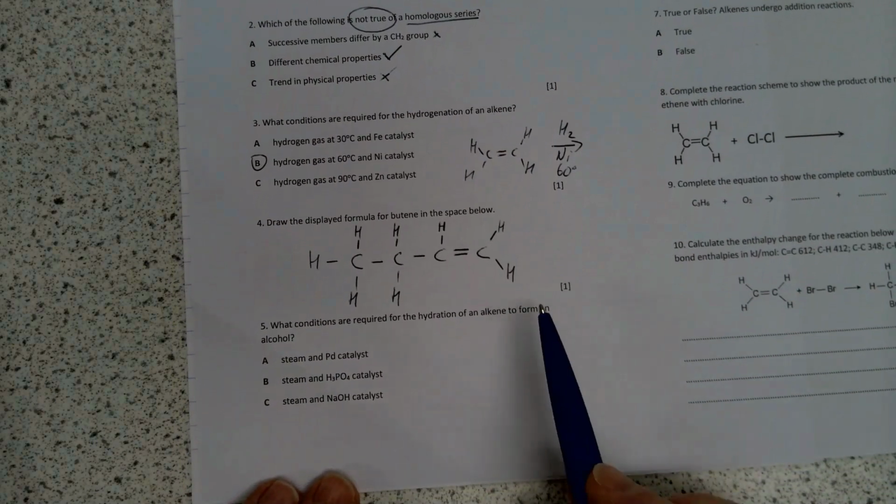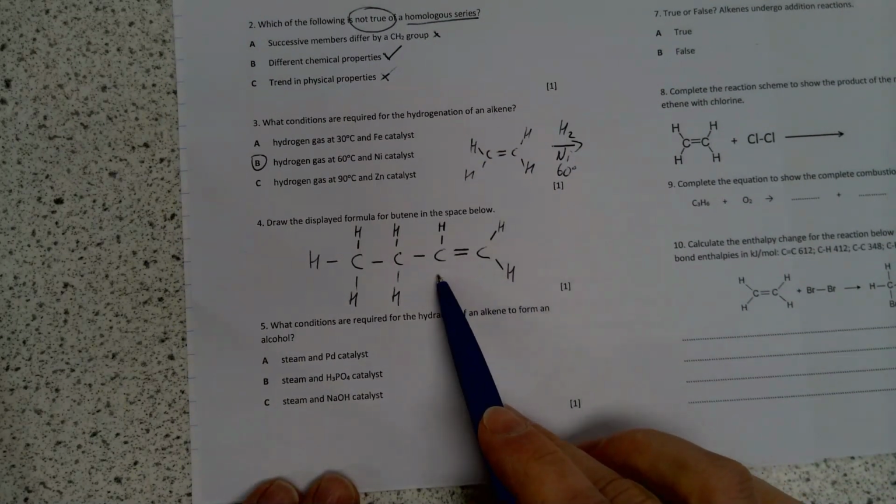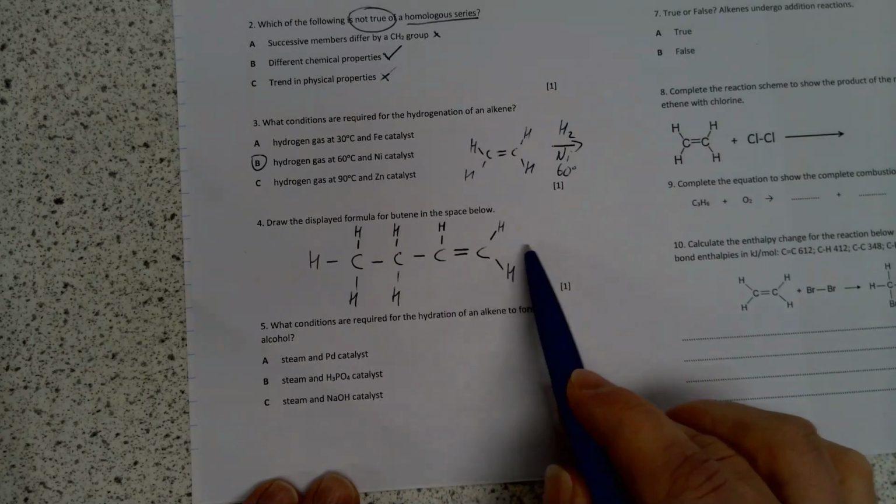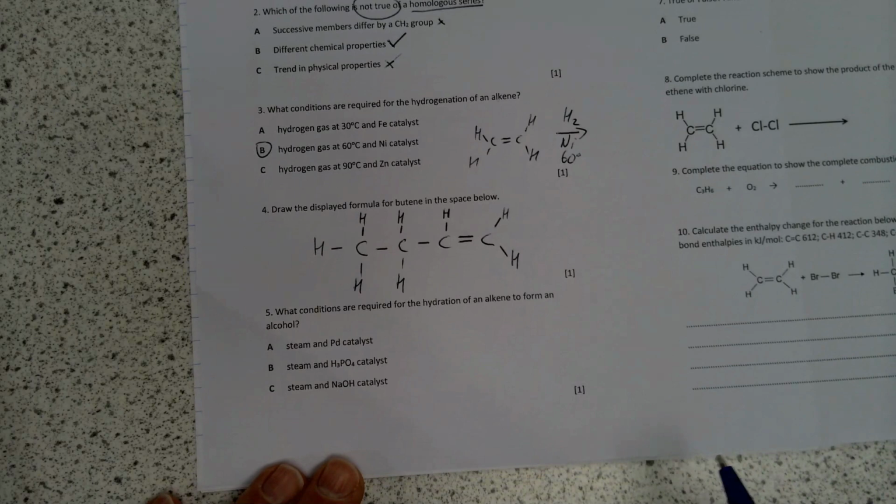The common mistakes here is that you end up with an extra hydrogen here, or perhaps an extra hydrogen here. Okay, sometimes people miss them off the end as well.